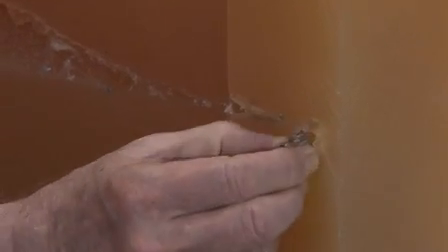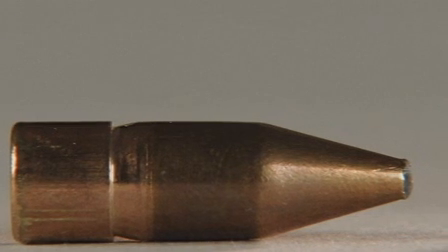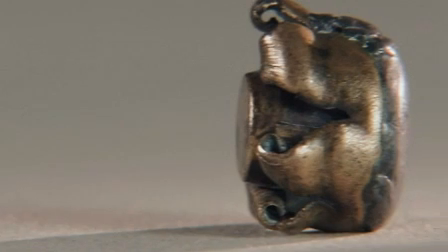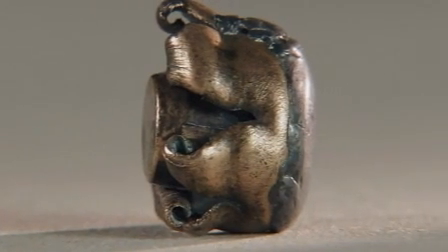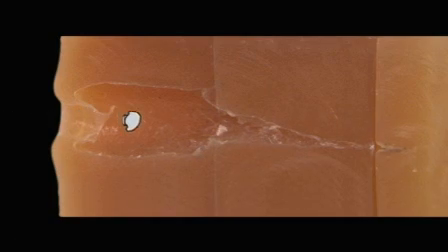Here we see the deformed projectile. The bullet enters here. It expands during the first 3 centimeters of its track through the body and carries straight on through the tissue.